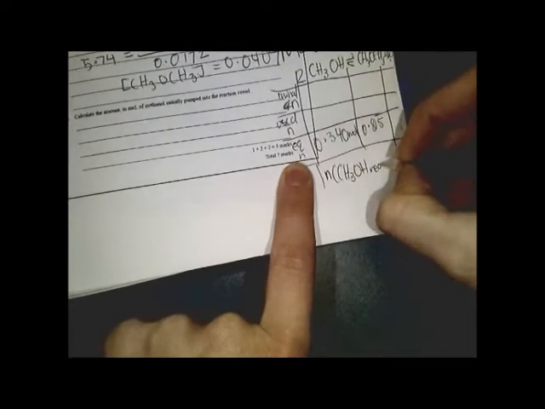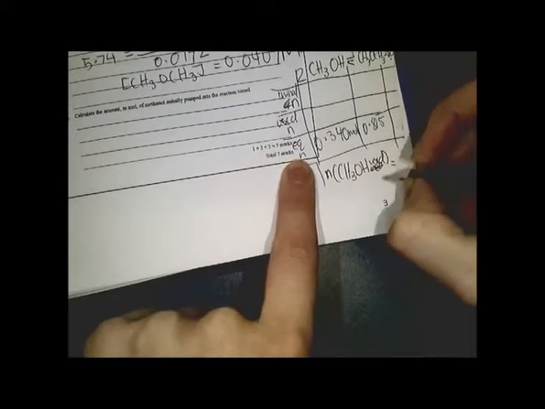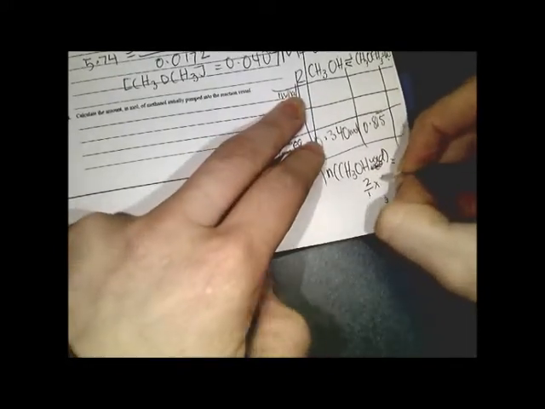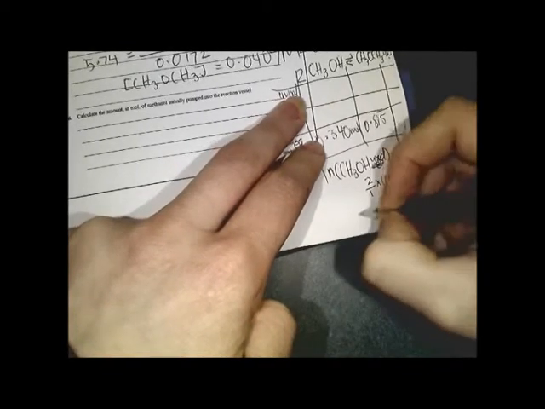So the mole of CH3OH required, so in other words used, equals, and you just go by the ratio, 2 over 1, unknown over known, times CH3OCH3, equals 2 times 0.815.